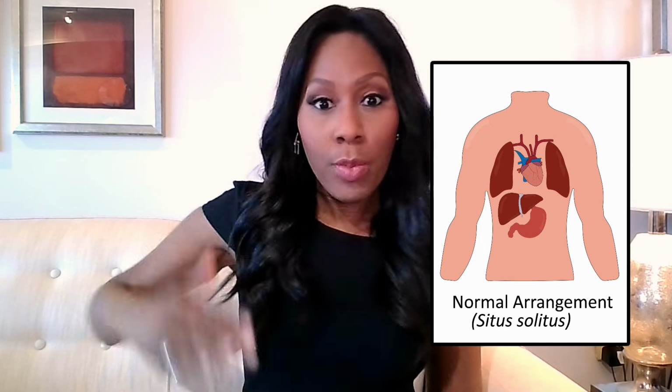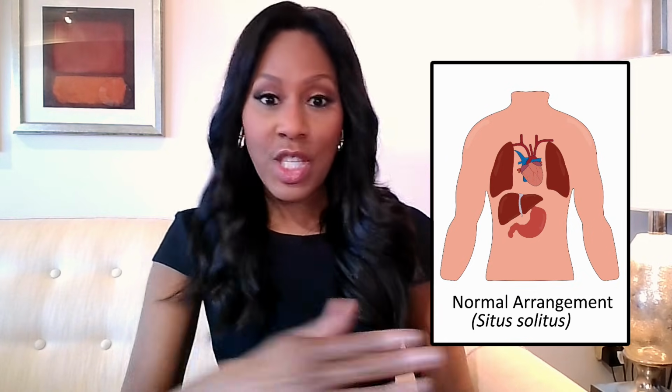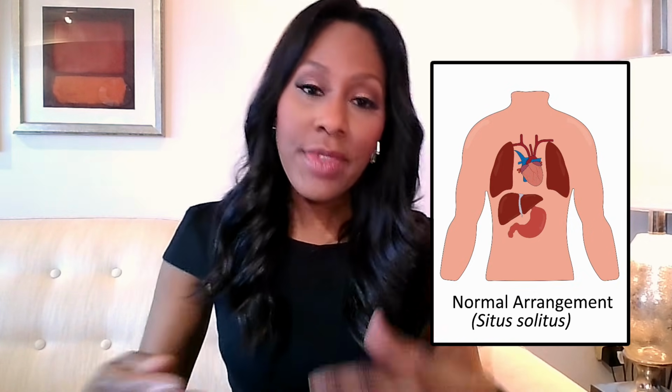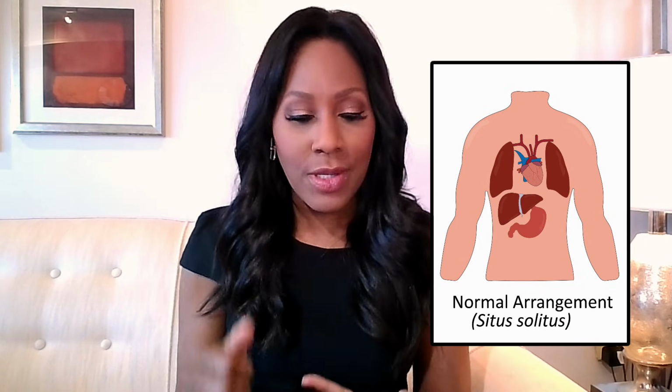Normally, the gallbladder is on the right side of the belly. The liver is on the right side of the belly. Normally, the spleen is on the left side of the belly, and so on and so forth, okay? Now, when we talk about these conditions, situs inversus totalis, dextrocardia, heterotaxy, we're actually talking about these organs being mixed up, being in different positions. So let's get into it.